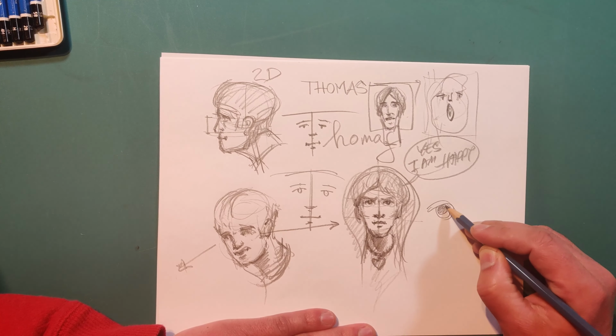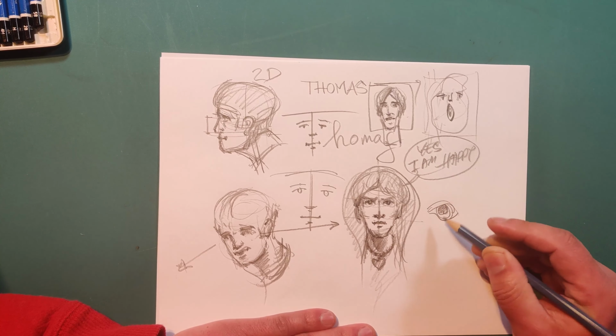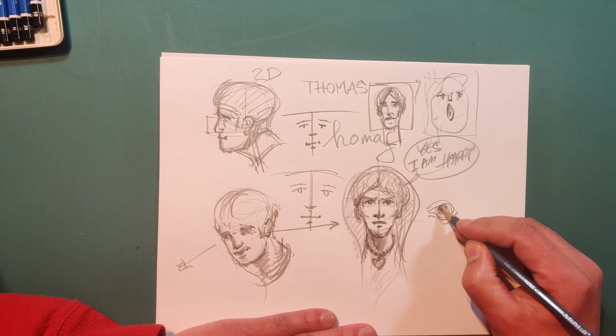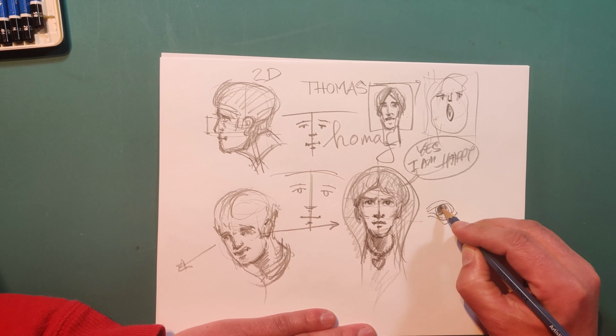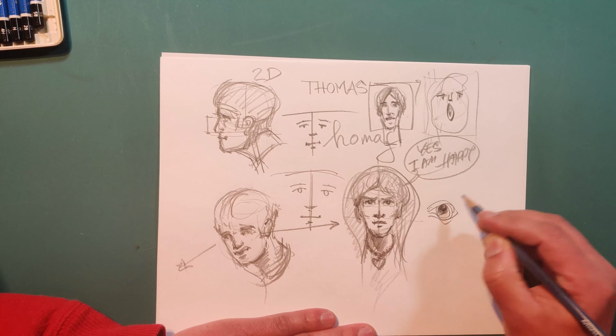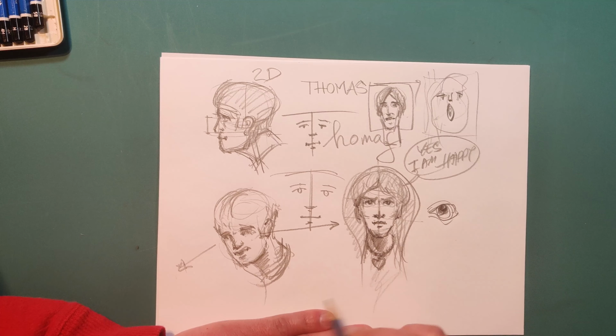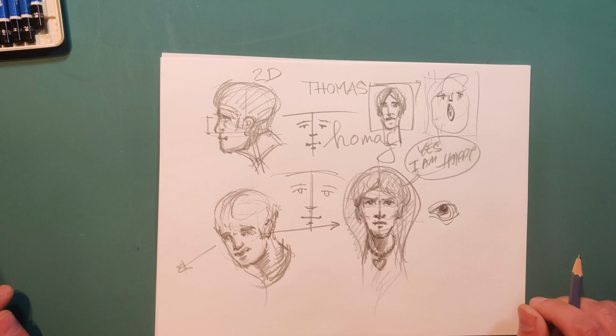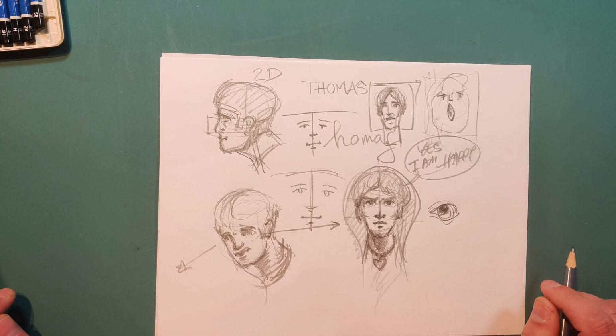Okay, quick tutorial. That's how you draw an eye. Yeah, so now we're ready to continue our drawing and build it up based on many faces.